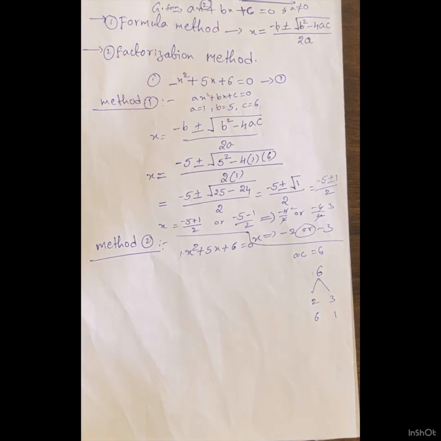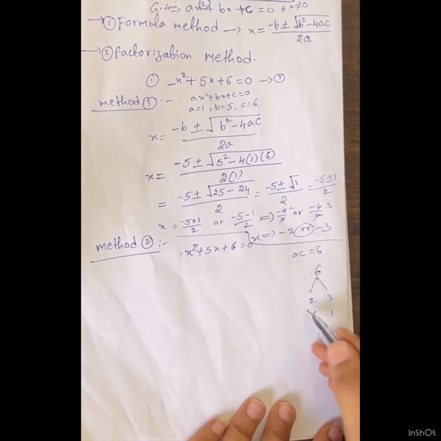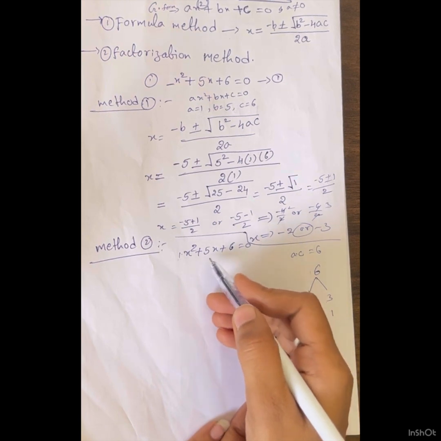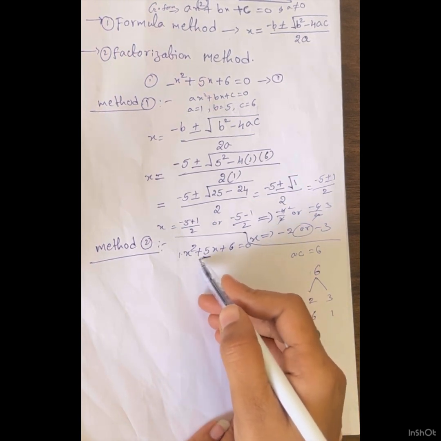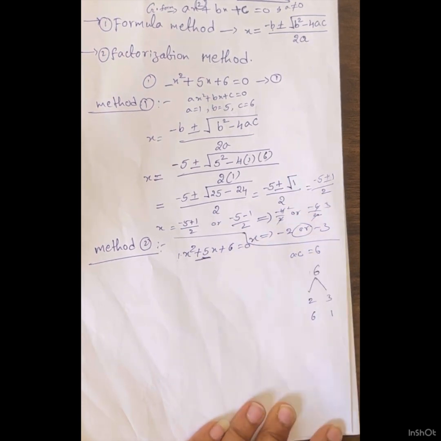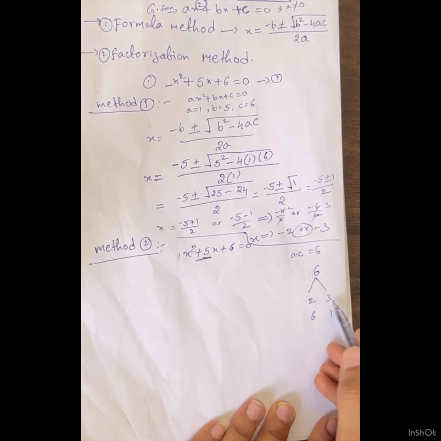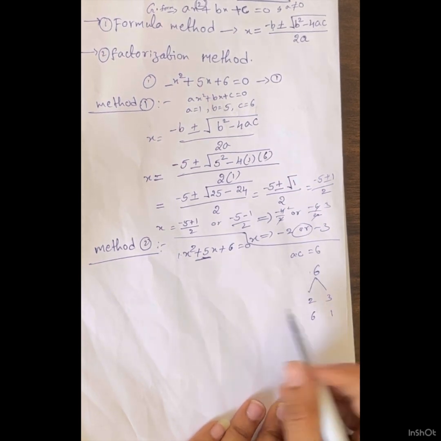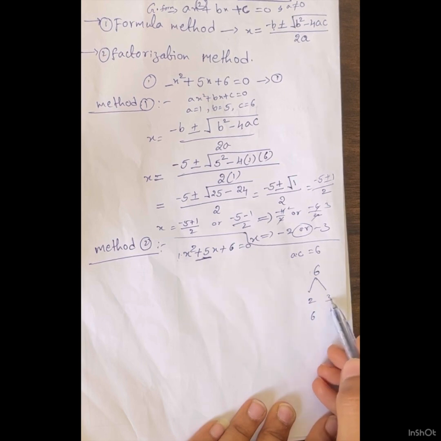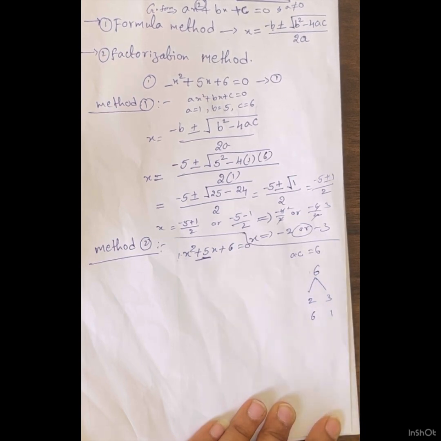But how to take this set, just remember one thing: what is the B value here? Plus 5 is there. So after adding or subtracting these factors, you get plus 5. After multiplying these 2, you get this 6.